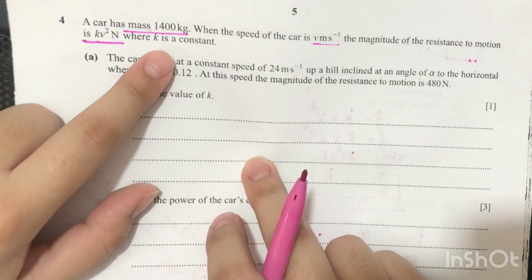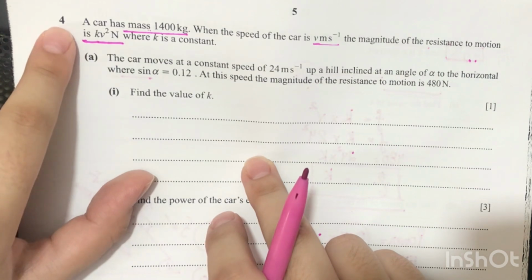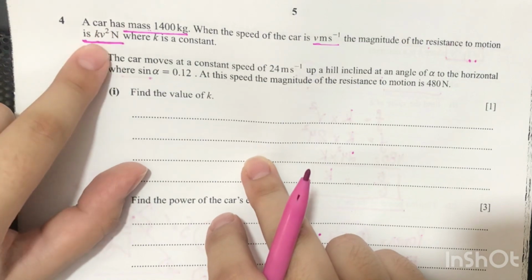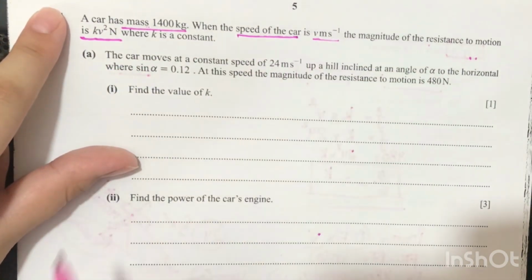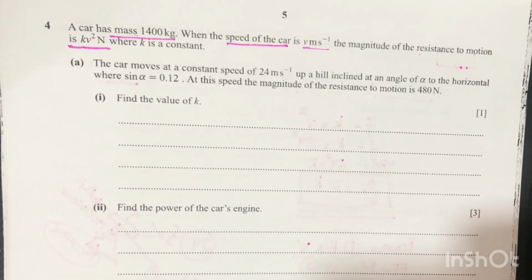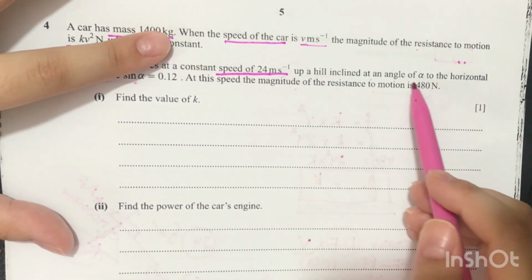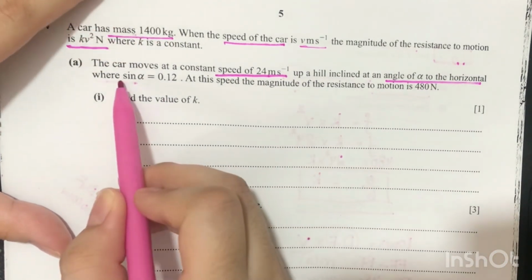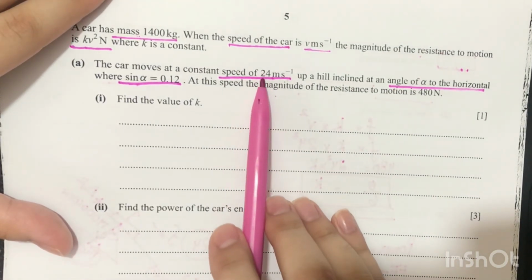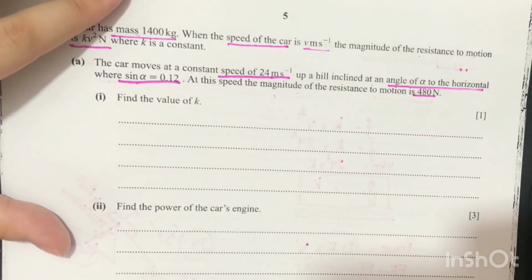So k being a constant means that whatever the value of v or the resistance to motion, the value of k will remain the same. And in this kv squared, the v means the speed of the car, as mentioned. So part A, they say the car moves at a constant speed of 24 meters per second up a hill inclined at an angle of alpha to the horizontal, where sine alpha is equal to 0.12. At this speed of 24 meters per second, the magnitude of the resistance to motion is 480 newtons.